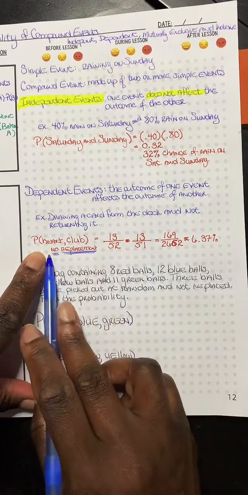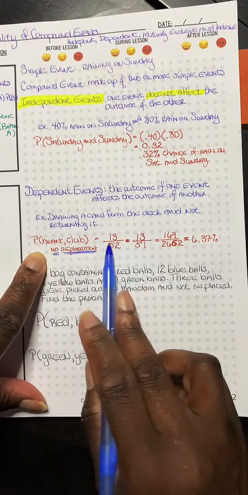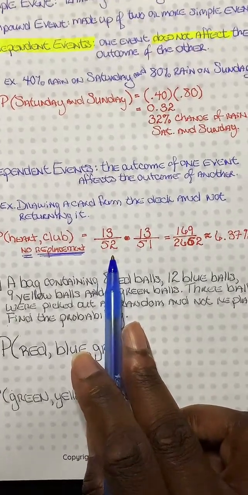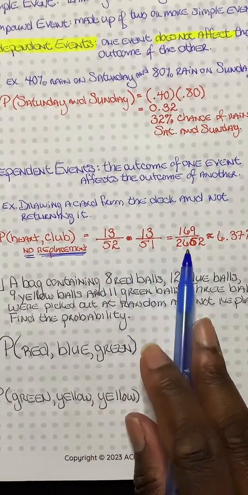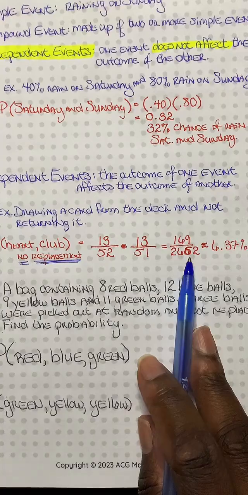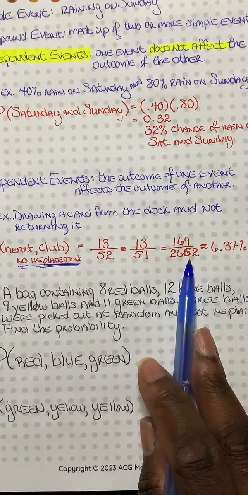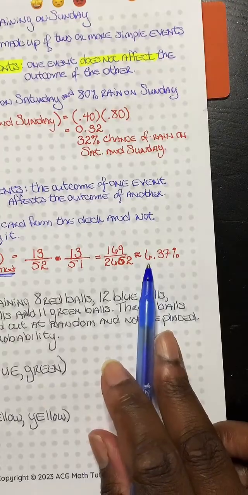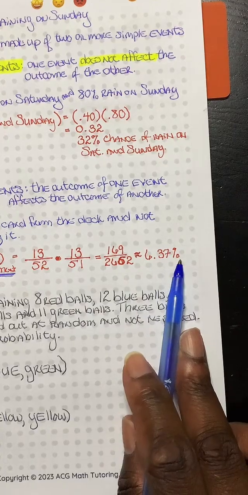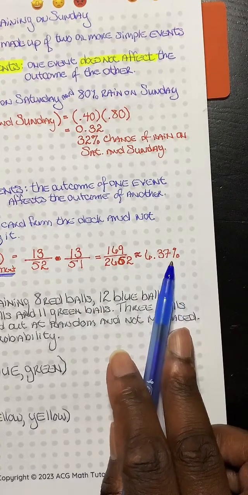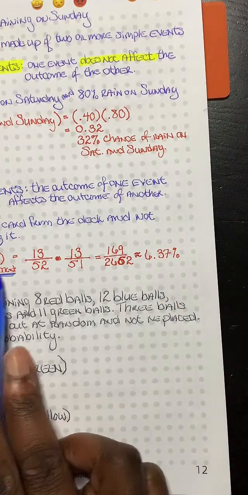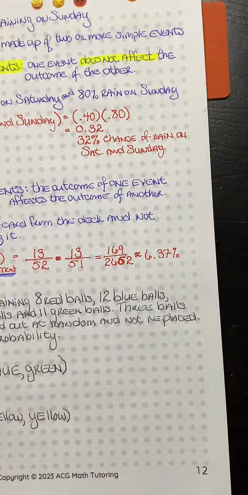So to find the probability, we're going to multiply the numerators, which gives me 169. Then we're going to multiply the denominators, which gives me 2,652. And with our division and multiplying by 100 because we wanted a percentage, we got roughly 6.37 percent. That's the probability of getting a heart for the first drawn card and then a club for the second drawn card.